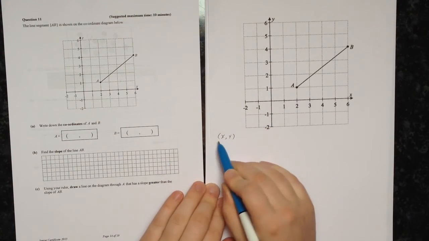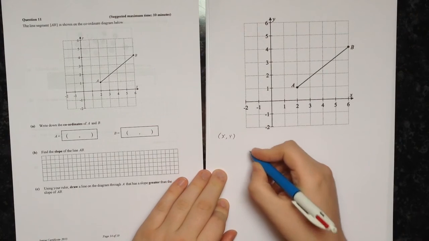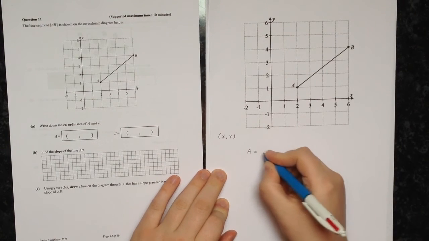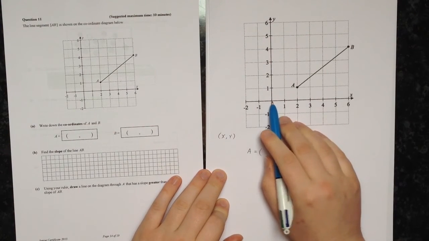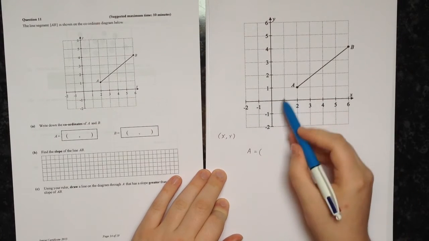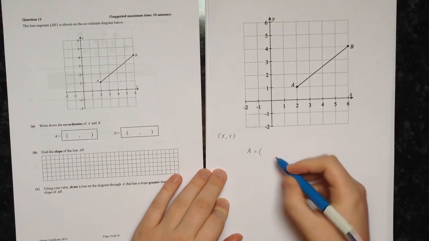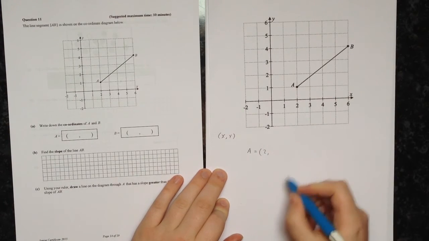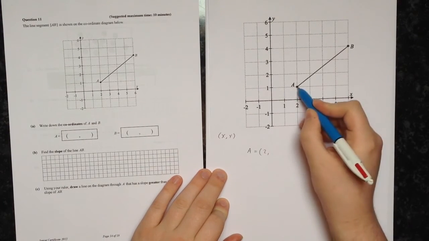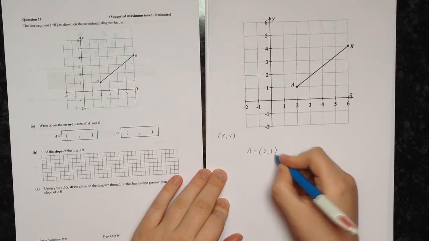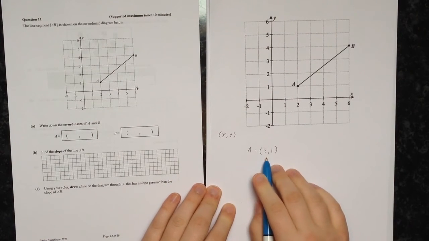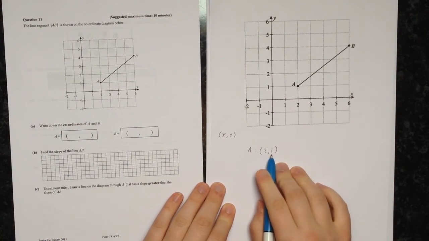So A is equal to, the x coordinate is along this direction. So the x coordinate is 2. And then the y coordinate is going to be up 1. So the coordinates of A are 2, comma, 1.